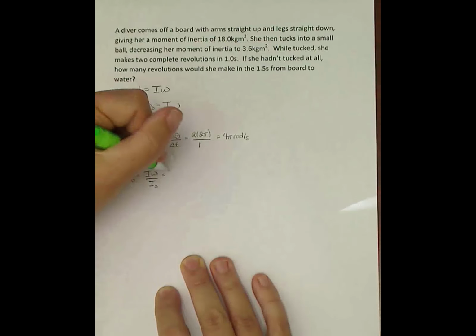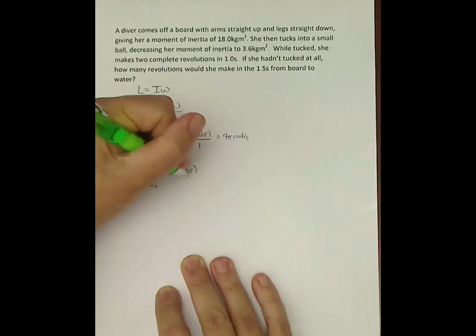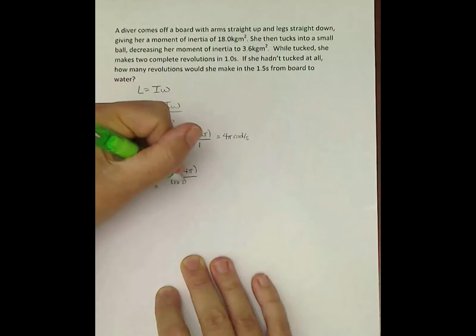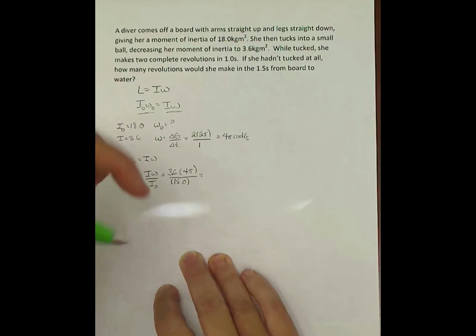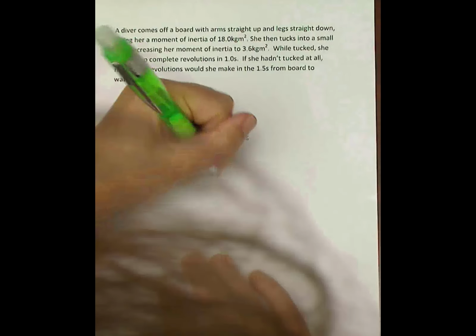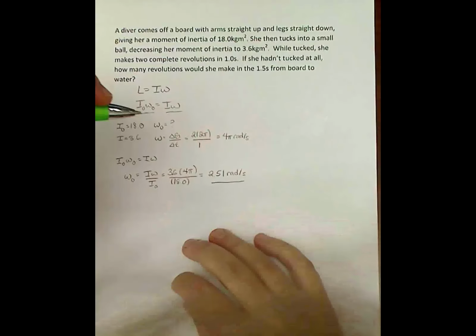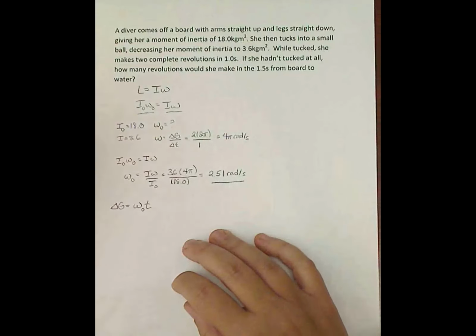So her moment of inertia when she's tucked is 3.6, her speed was 4 pi radians per second, divided by what she had initially, 18 kilogram meters squared, and we get 2.51 radians per second. Okay, so how many complete revolutions would she make in 1.5 seconds? Delta theta is equal to omega 0 times t, assuming there's no angular acceleration.